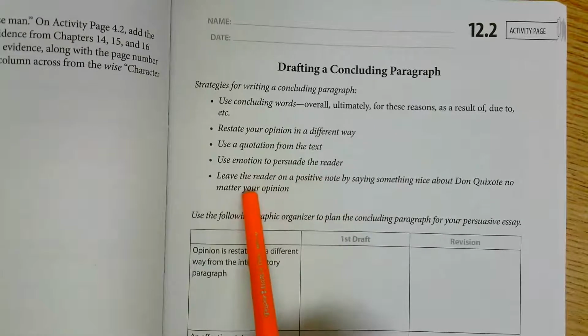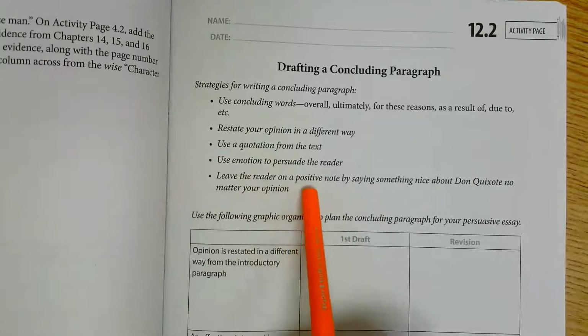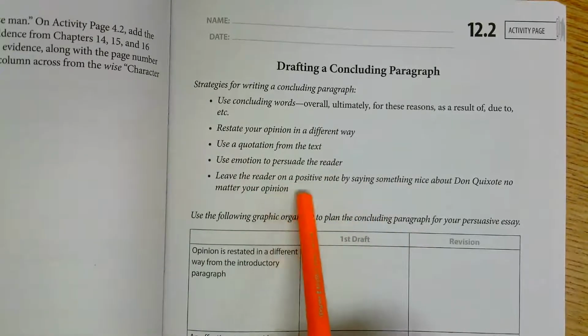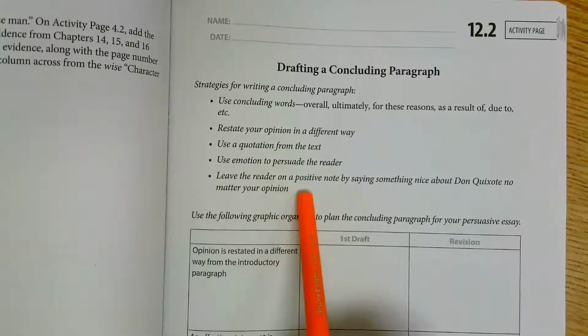And then you also want to leave the reader on a positive note by saying something nice about Don Quixote, no matter your opinion. So this, you still may want to refer to the fact that he does have good intentions, whether or not it justifies the things that he does throughout the story.